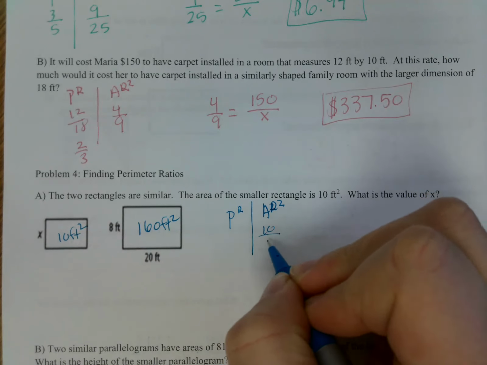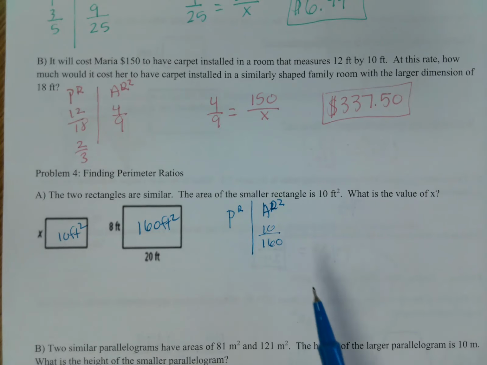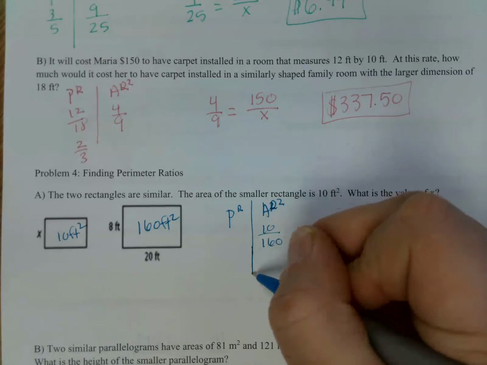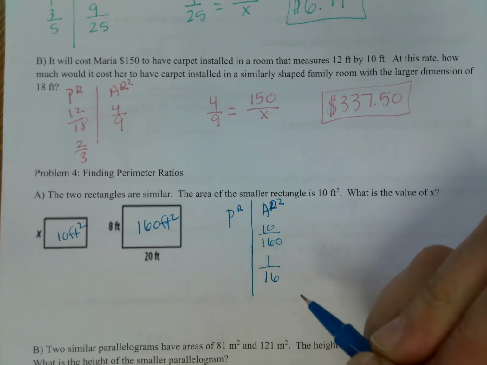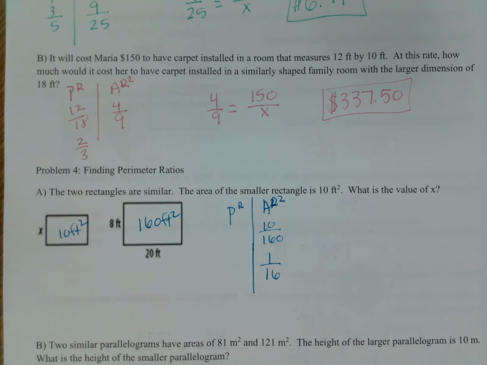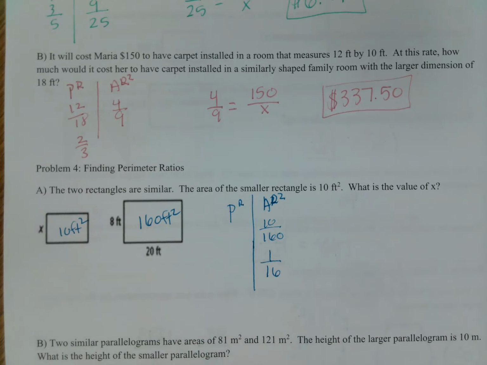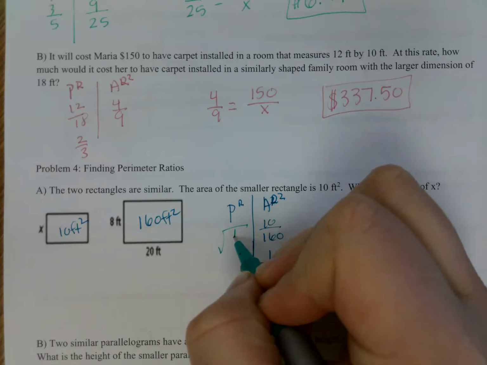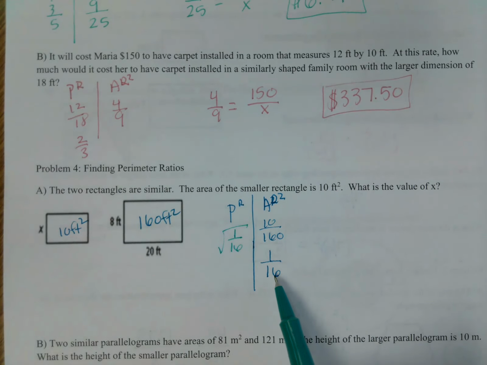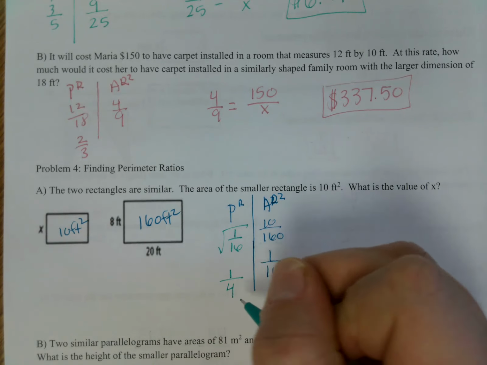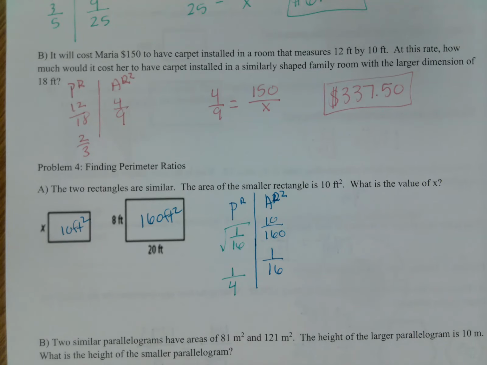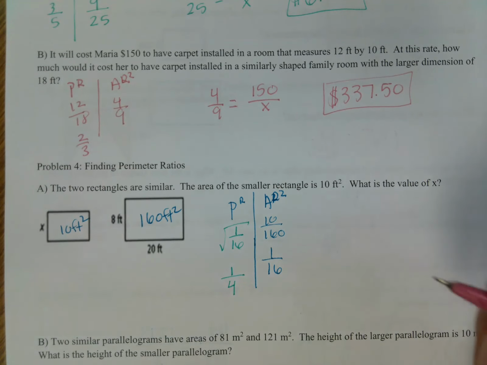So this would be 10 over 160. We're comparing 10 to 160. If we simplify this fraction, that's 1 over 16. Now, just like before, we took this number and squared it to get here. So we can take this number and square root it. We can do the square root of the top, which would be 1, the square root of the bottom, which would be 4. So what this is telling me is that for every one length on my smaller one, it's actually 4 over here. So we can use this now to figure out my other side.